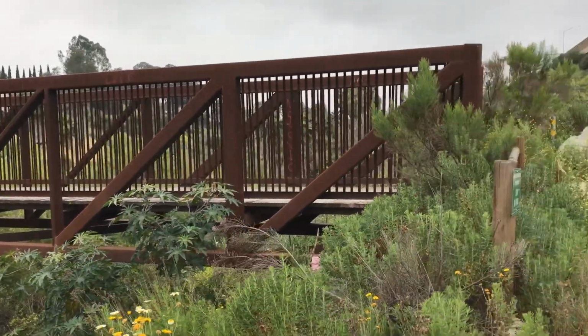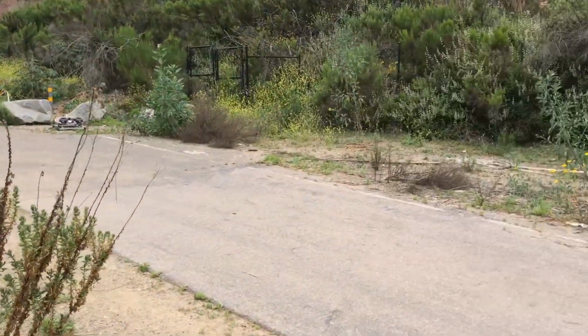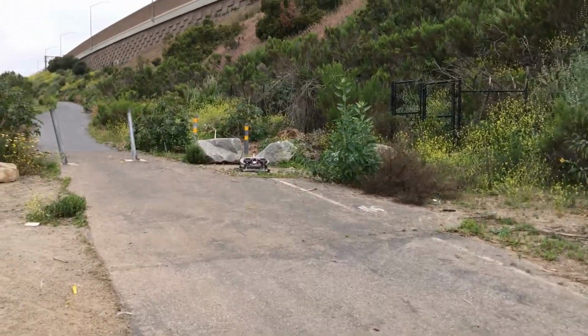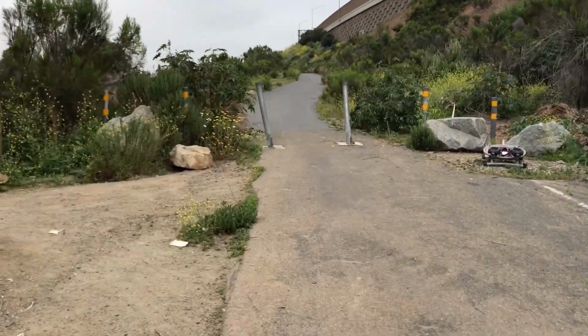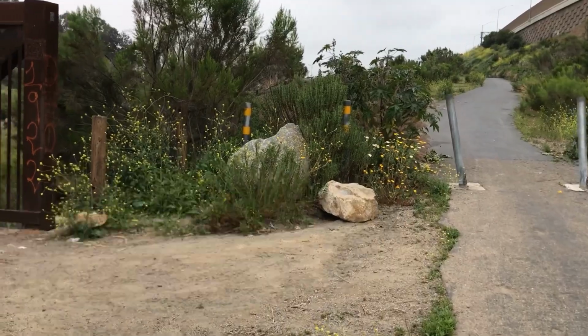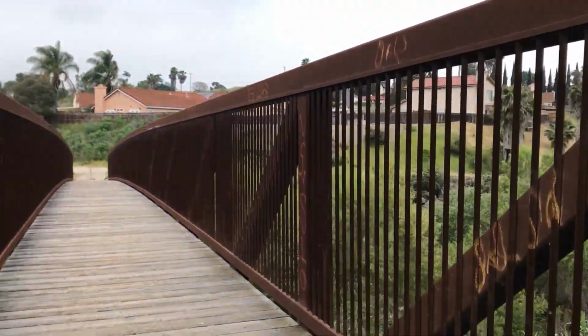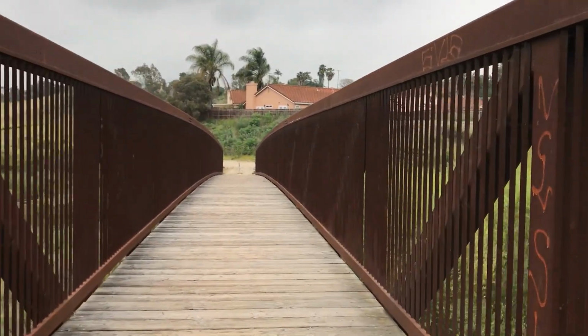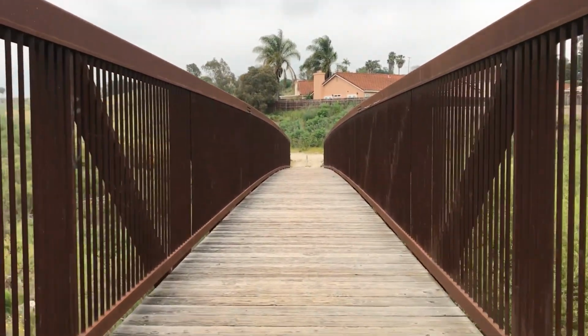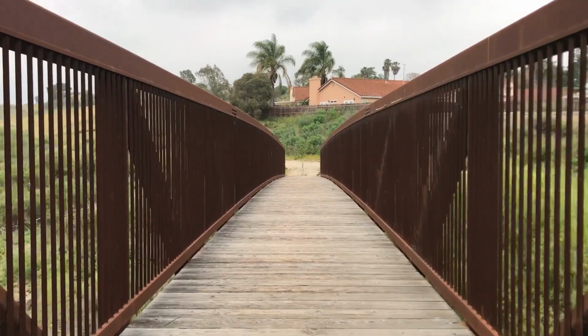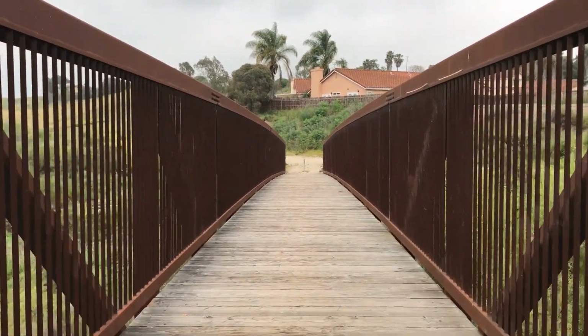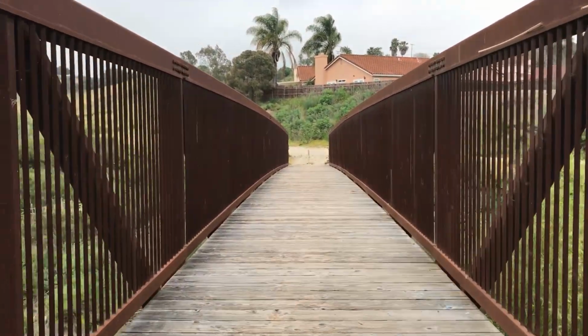Looks like it's made of 2 trusses. A truss on each side. This bridge was made for pedestrians only, obviously.